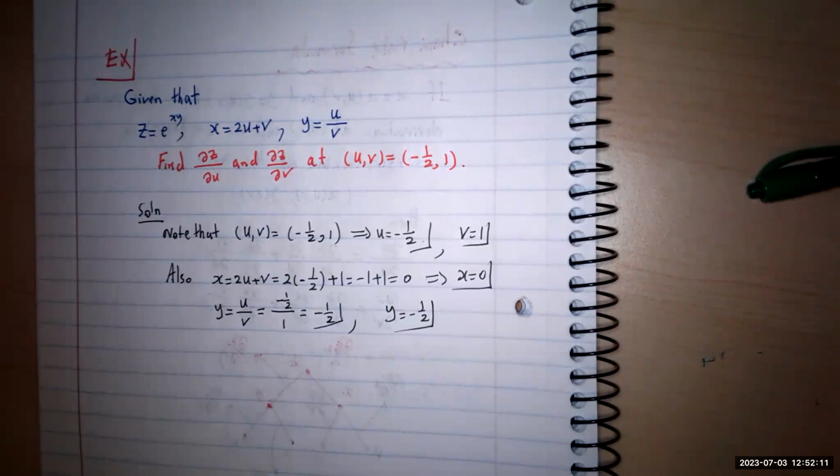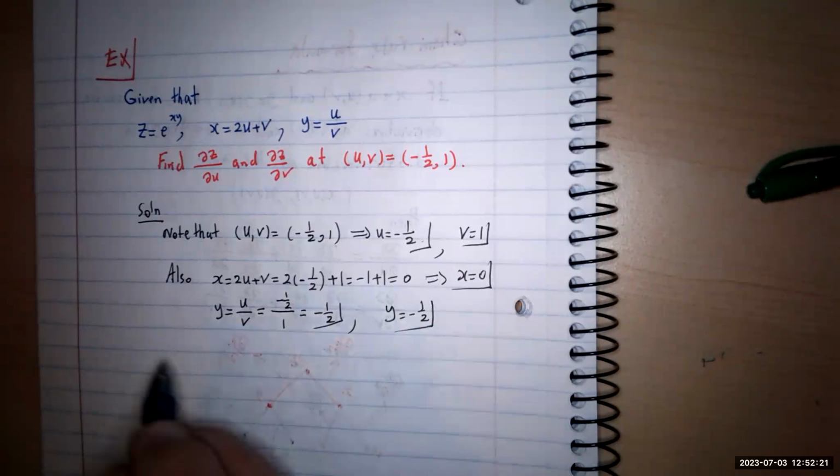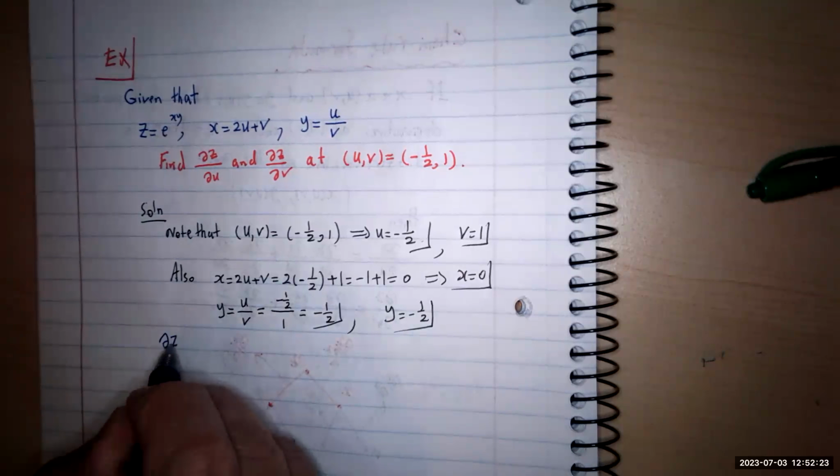Now start differentiating. Are you ready? Derivative with respect to u first. Write your formula and bring them in. So this is going to be the first one. ∂z/∂u, the formula first.